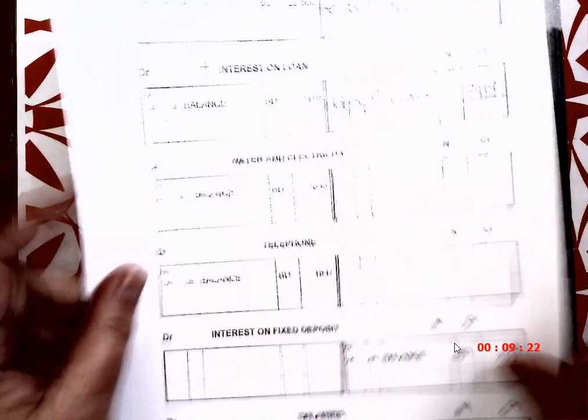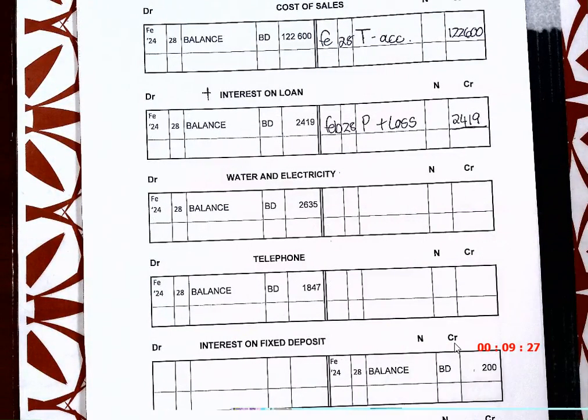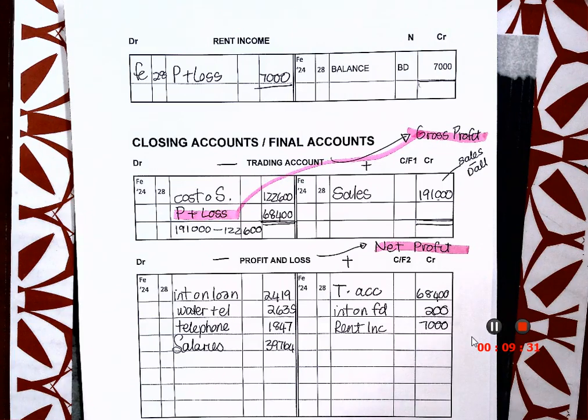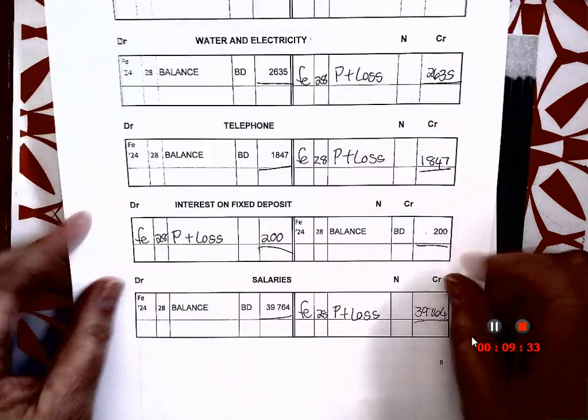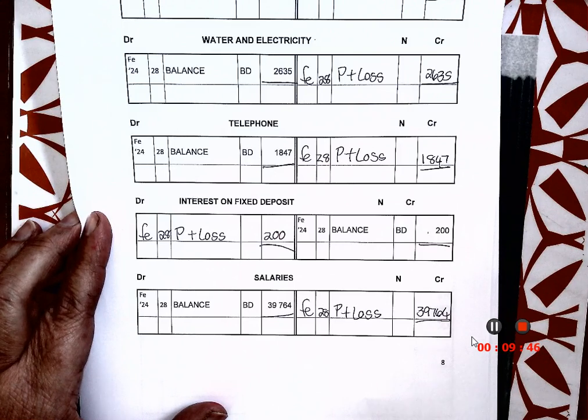Okay, on your own, quickly close for me water and electricity, telephone, close and transfer for me. Okay, so let's quickly look. So far, I closed it like this. Anybody with a problem? No. I know I'm going fast. So if you do not understand, stop me. Otherwise, I assume you understand. Okay? Yes, baby? What don't you understand?